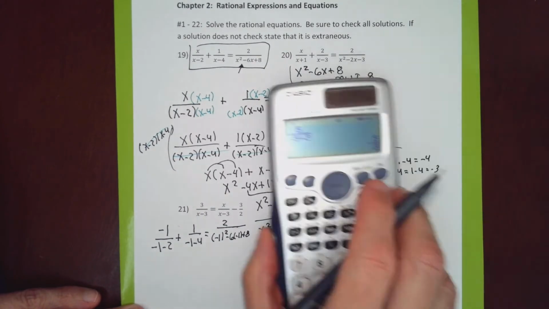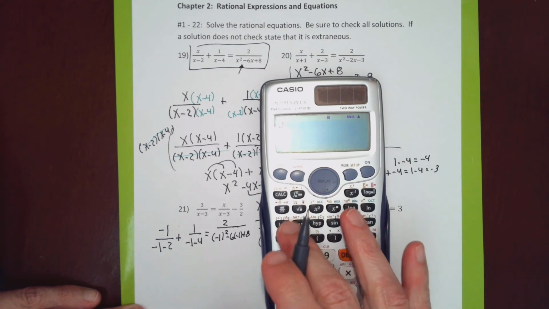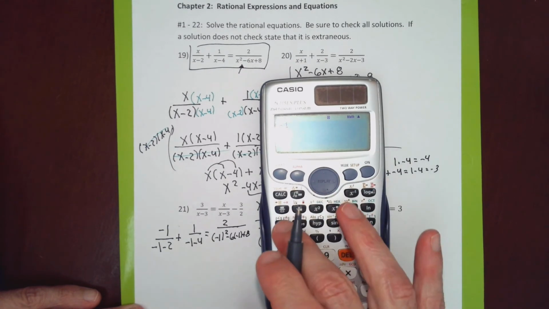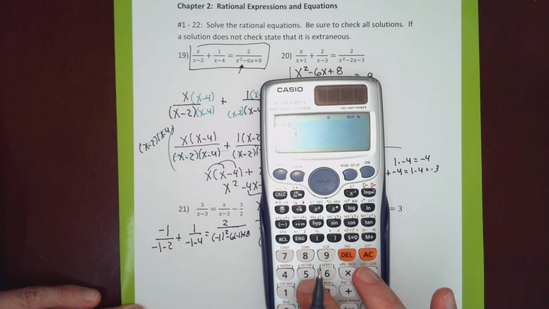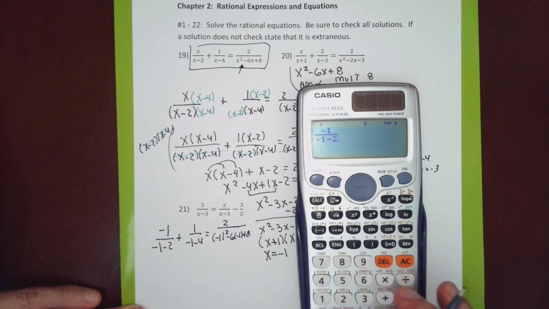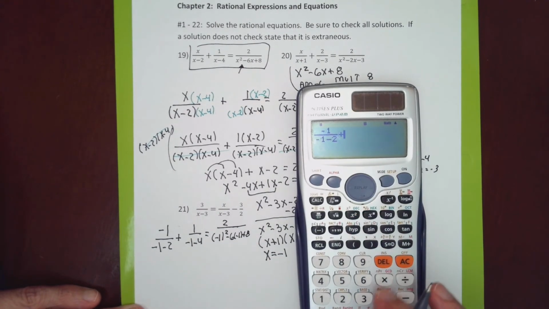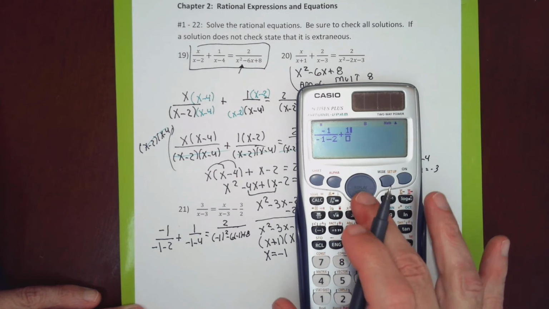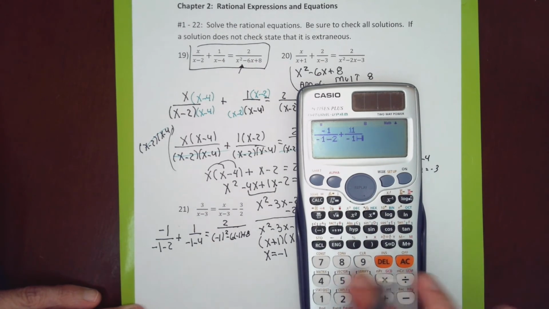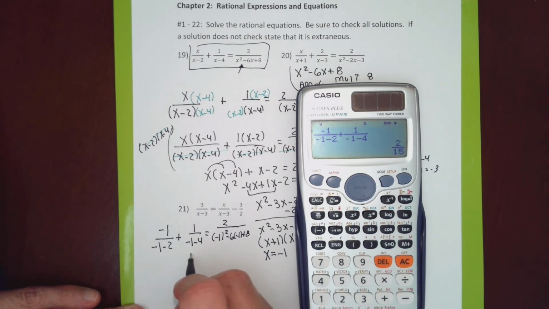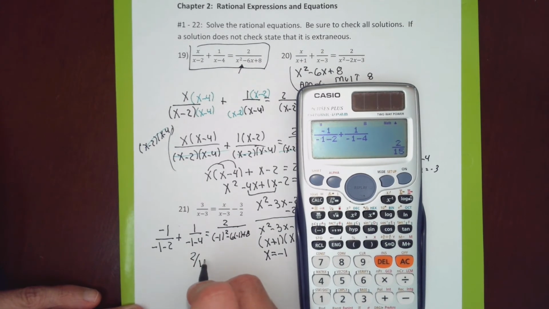Let me check. Left-hand side, fraction negative 1 over negative 1 minus 2, plus fraction 1 over negative 1 minus 4. Left-hand side comes out to 2 over 15. On the right-hand side, I need to use some parentheses.